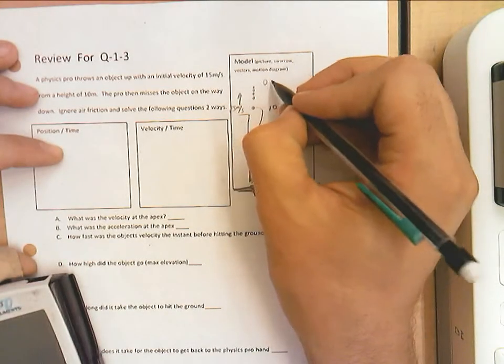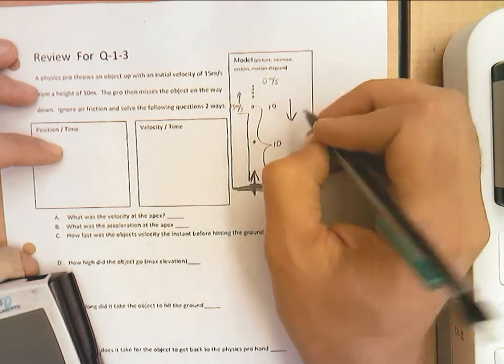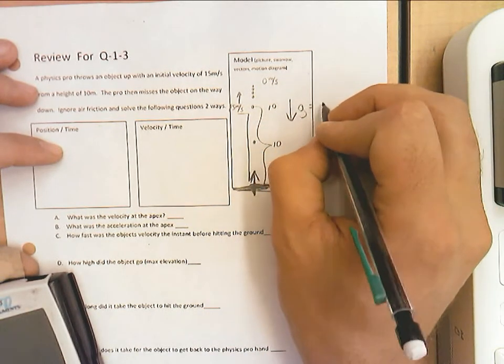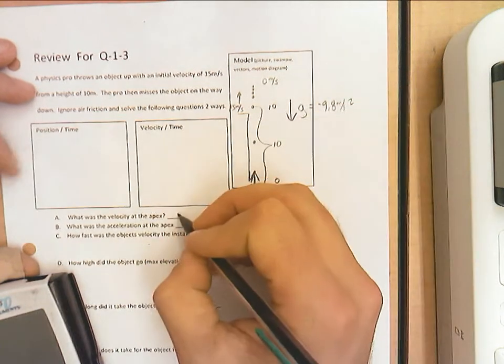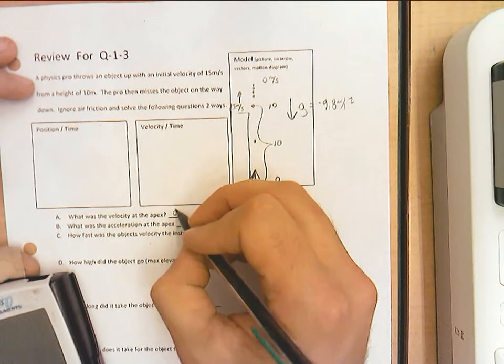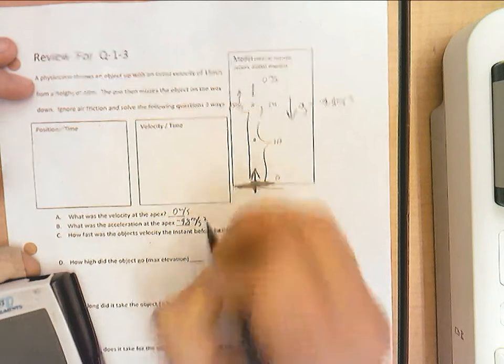At the apex, we have a velocity of 0 meters per second. You don't want to forget that. And then gravity is the thing that's making this constant, so it's negative 9.8 as it's against the positive direction. So we can answer these two things right away: 0 meters per second and negative 9.8 meters per second squared.